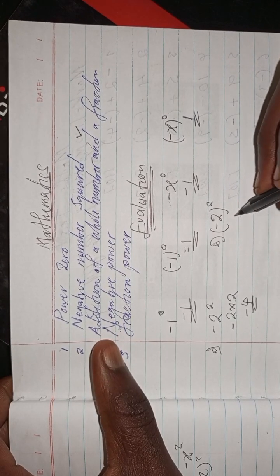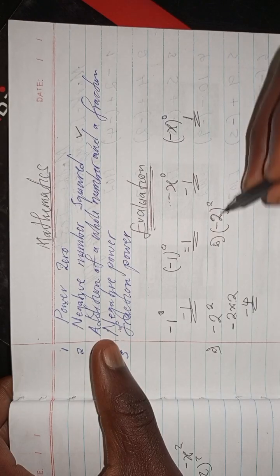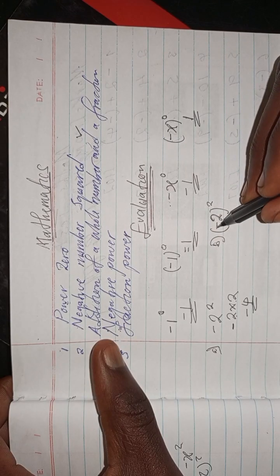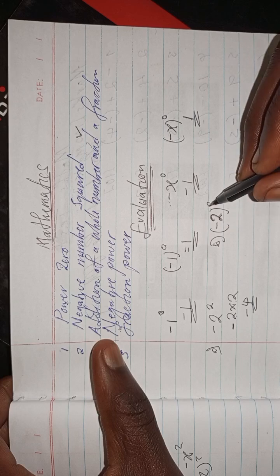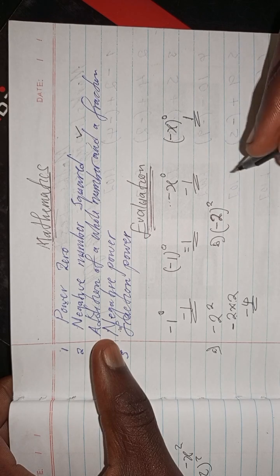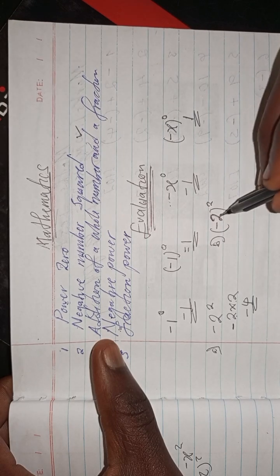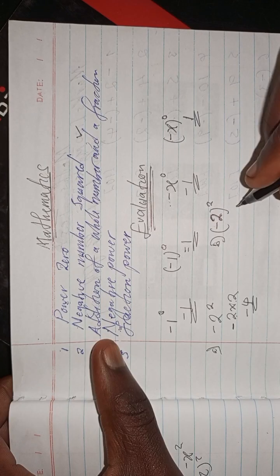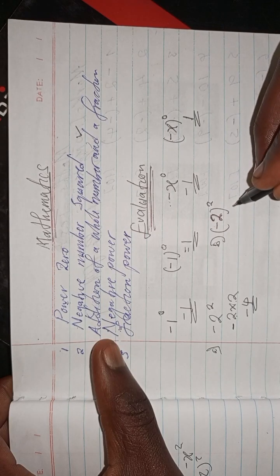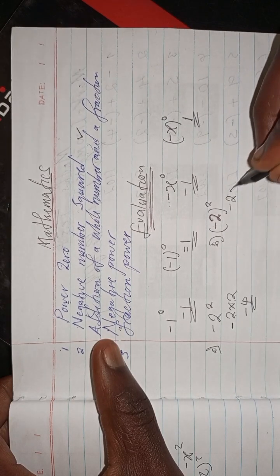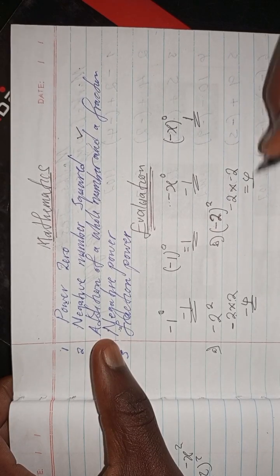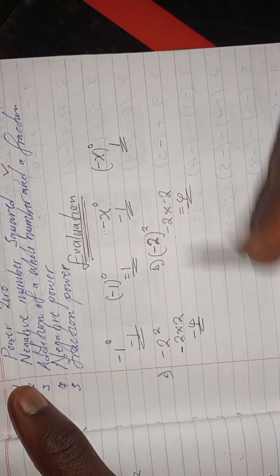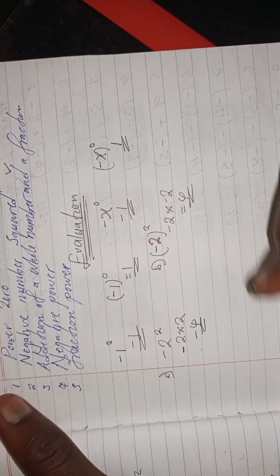Then we move on to this one. Here we have negative 2 squared. So here the negative and the 2 are inside the bracket. Then here we have the square. So the square is now applying to the negative and the number. So here it means the negative 2 being multiplied by itself. So negative 2 multiplied by negative 2 is going to give us 4. So this is what we need to understand to avoid making mistakes.